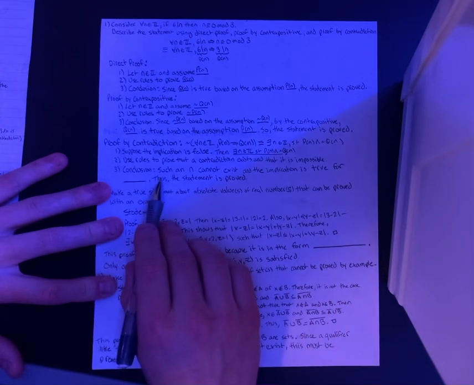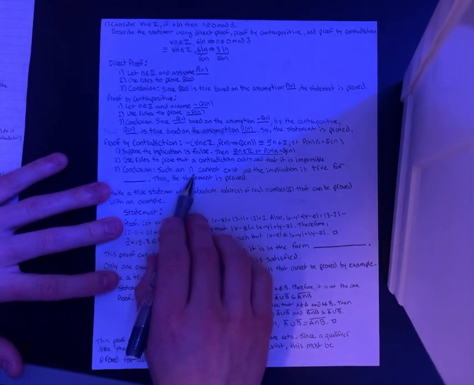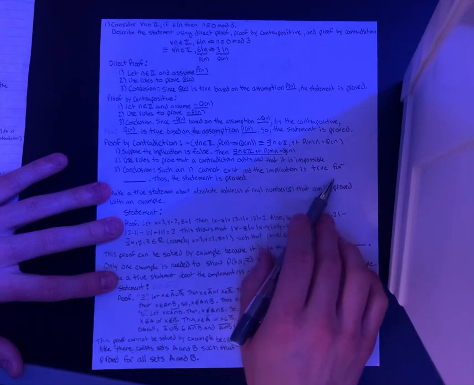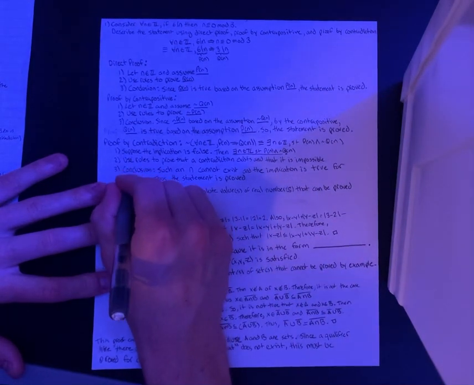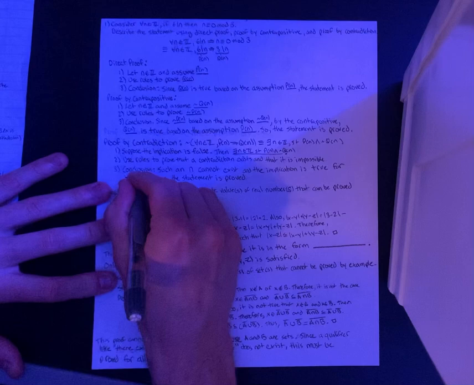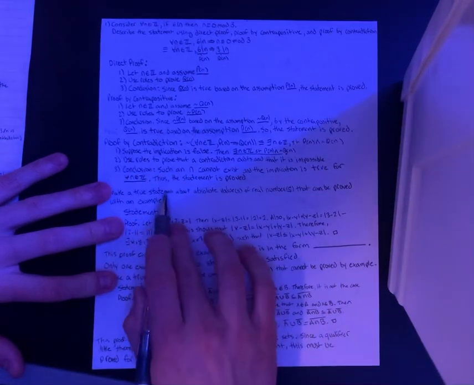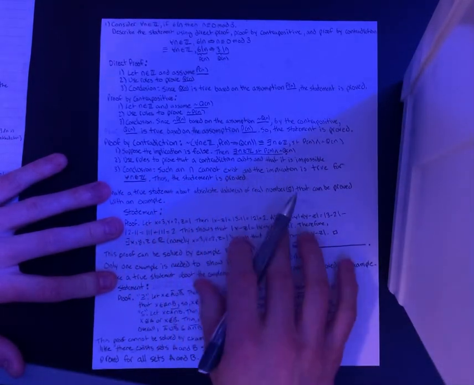So for the conclusion, we find that such an n cannot exist, and the implication is true for all n in Z. So the original statement would be proved.